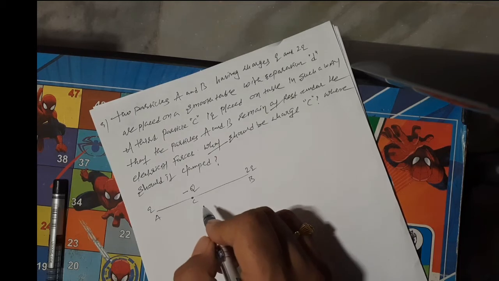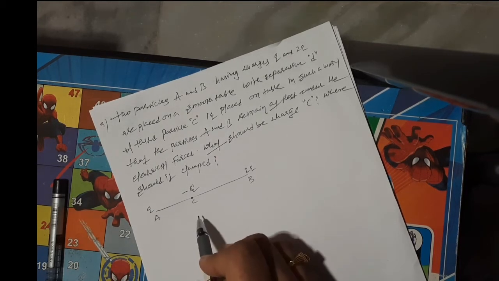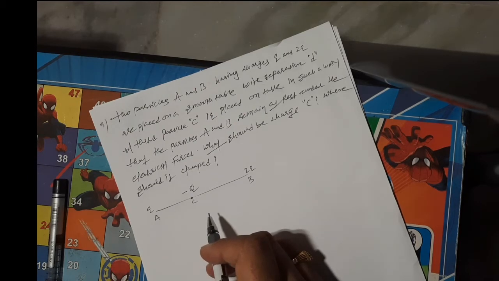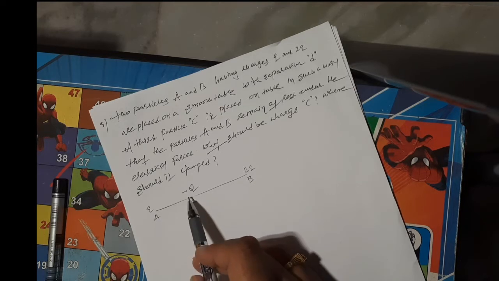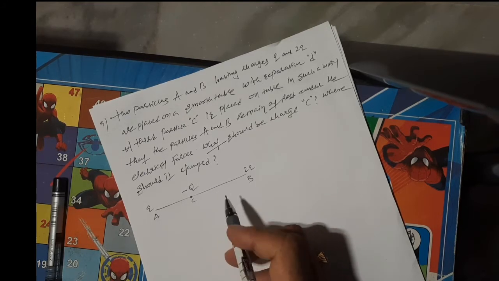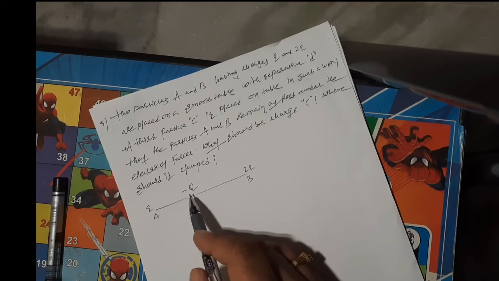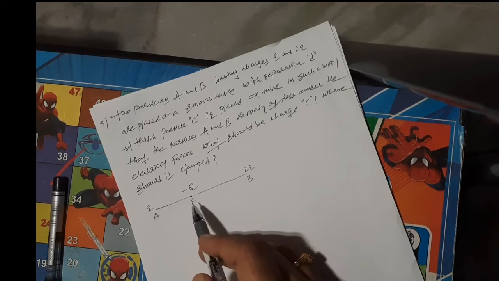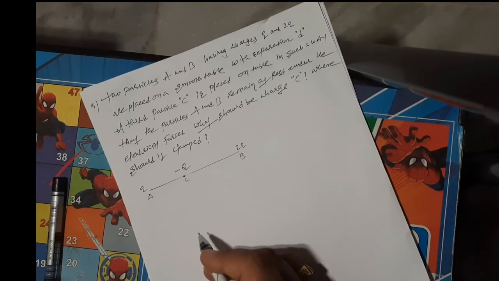Only when we place a negative charged particle are A and B at rest. If you place a positive charged particle here, then A and B are not in equilibrium. So the third charge must be a negative charge. There is no chance of a positive charge.